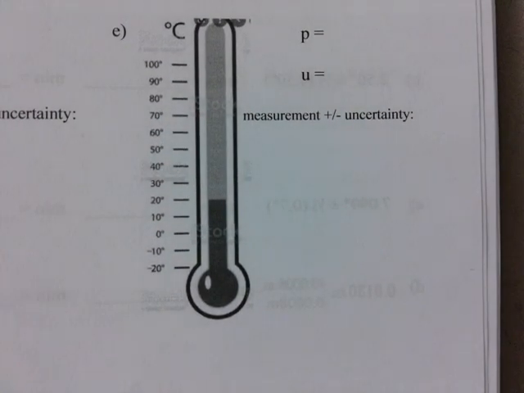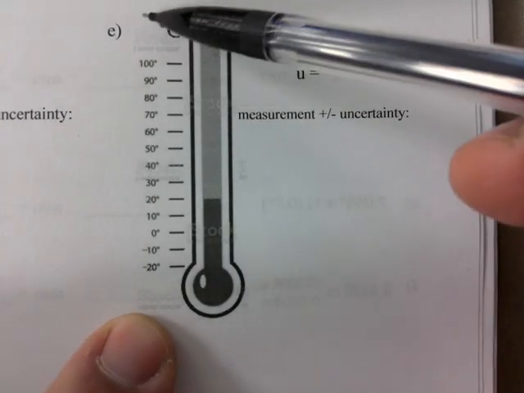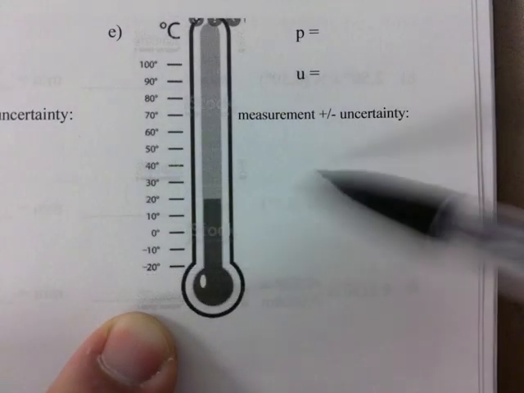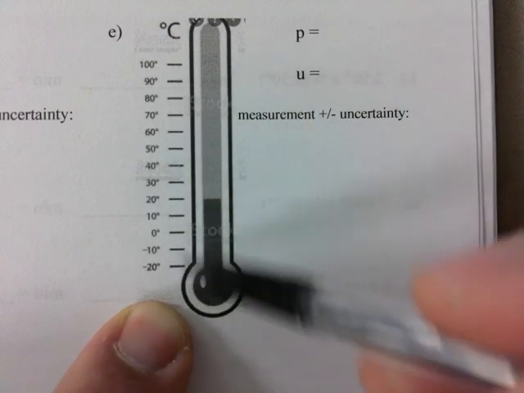Just past 16, you see this worksheet with a bunch of pictures. No worksheet on this thing ever has anything like this on it, but you need to know. The province wants you to know. If you look at this thermometer here, what is the precision of this instrument?